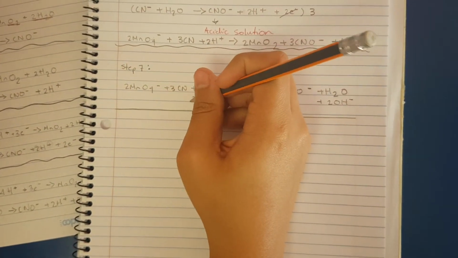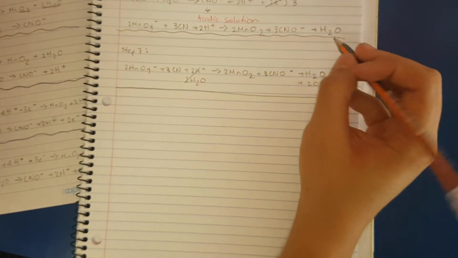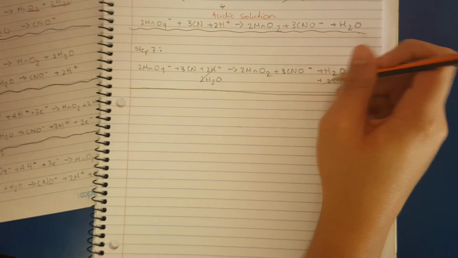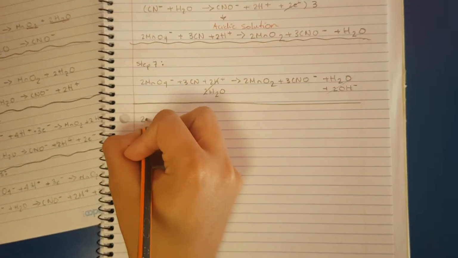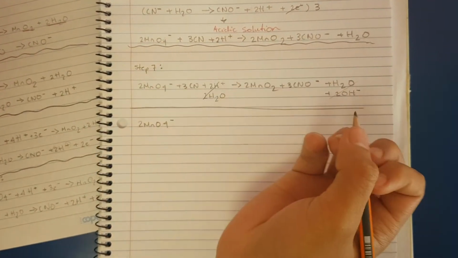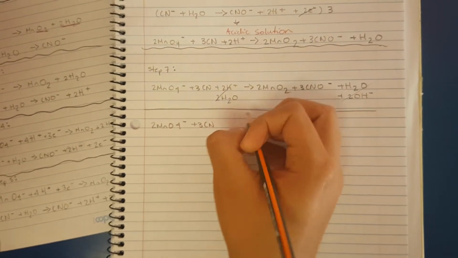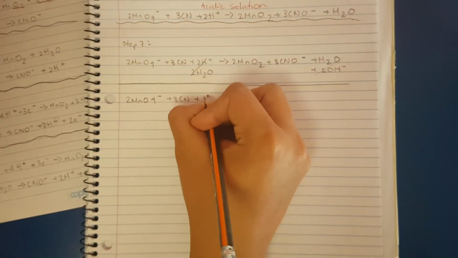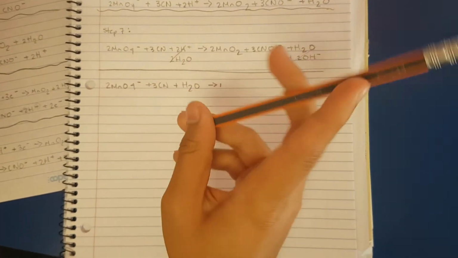So the like terms will cancel out. Then for these ones as well. So now what we are left with is this: 2MnO4, because it's not affected, plus 3CN, and then what we have left, H2O.